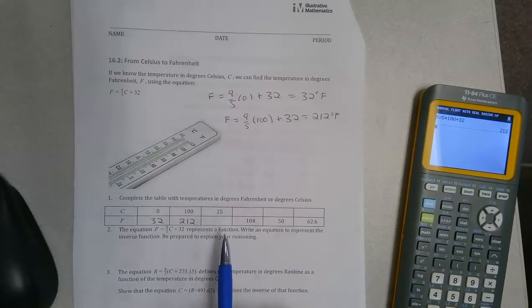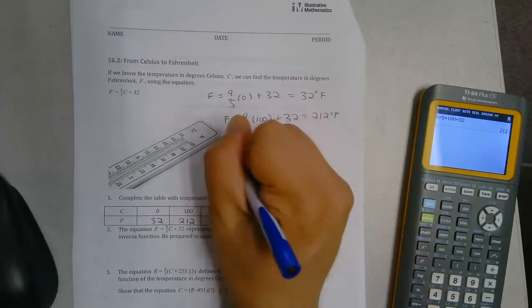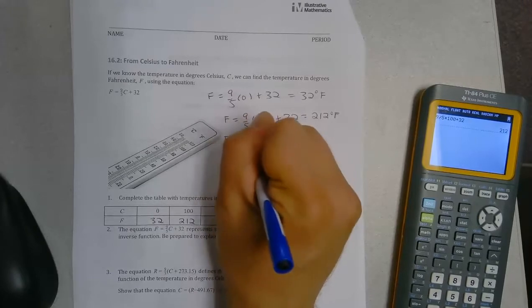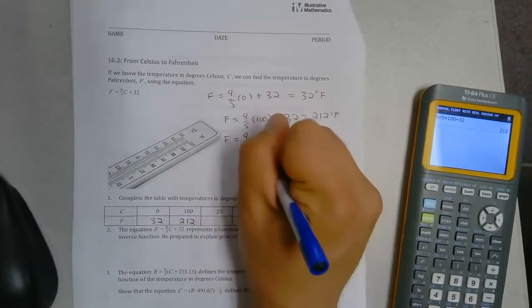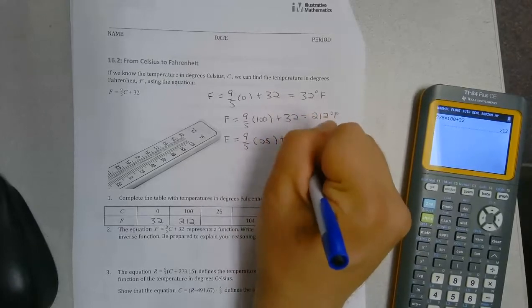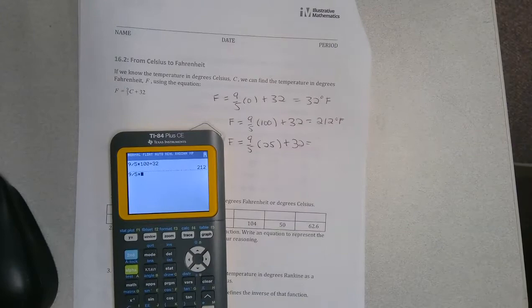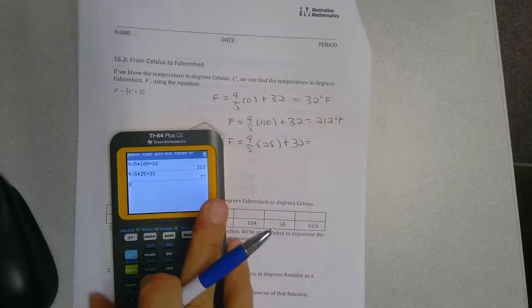What if it's 25 degrees Celsius? What is that in Fahrenheit? So just plug that in. So your Fahrenheit temperature is 9 fifths times 25 plus 32. And that would give us 77.